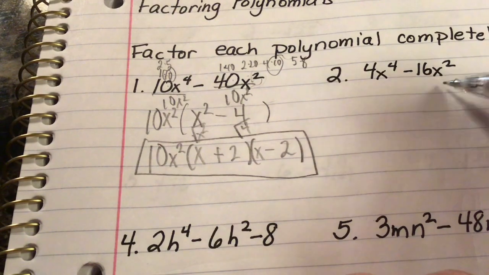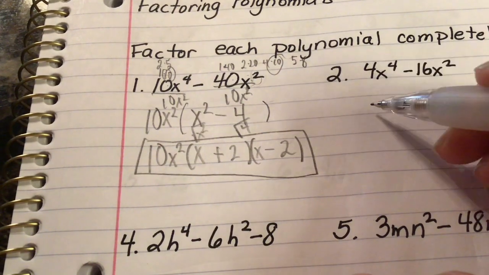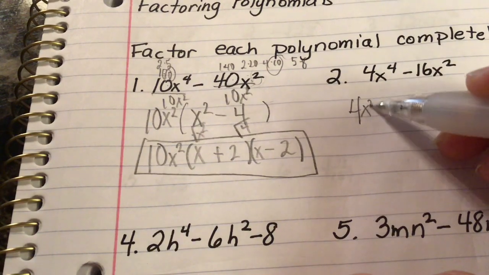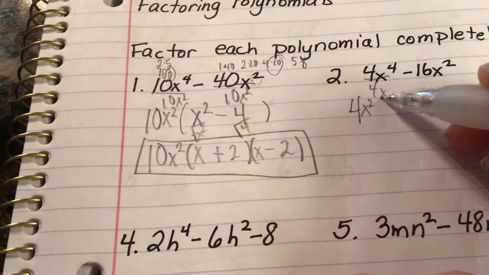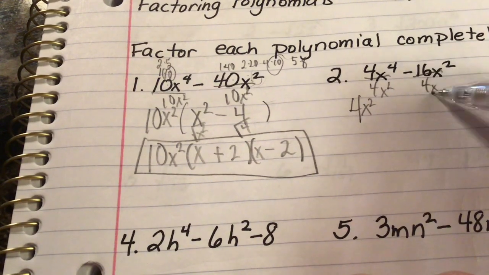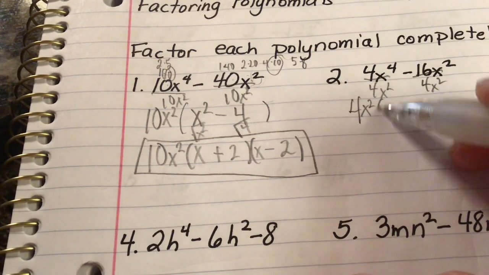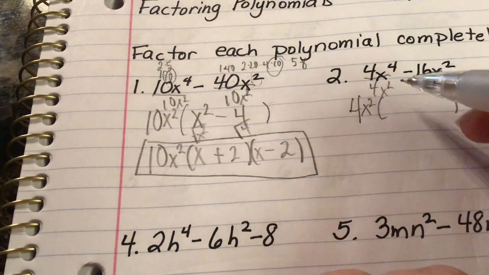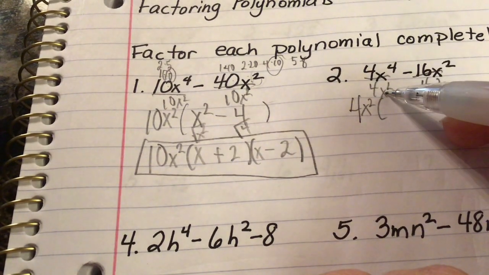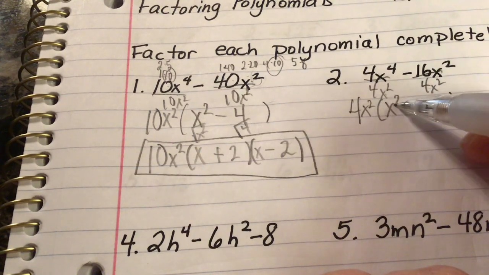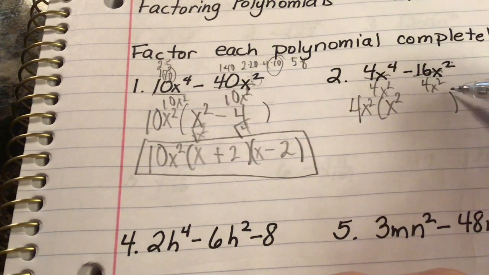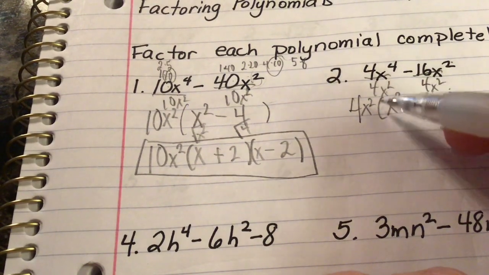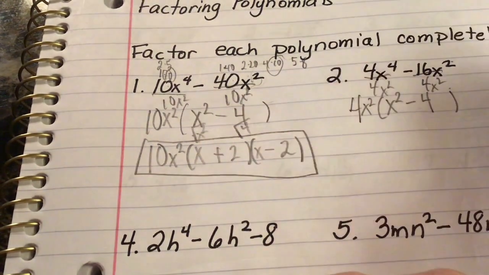Okay, so as I look at this one, they both have 4 in common, and they both have x squared. And you could do each step as I go along. You could take out the greatest common factor, play, and see if you got it correct. 4x to the fourth divided by 4x squared is x squared. Negative 16x squared divided by 4x squared is negative 4. And look at that. We have the same thing.